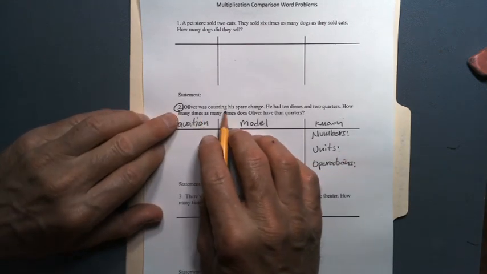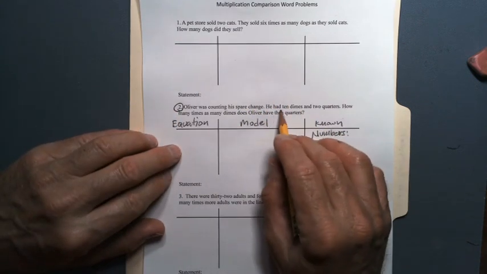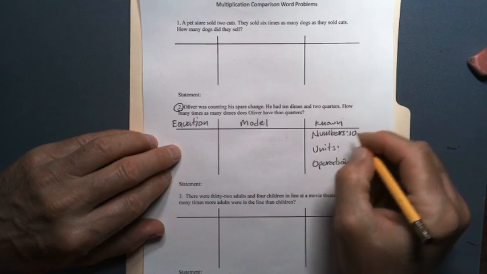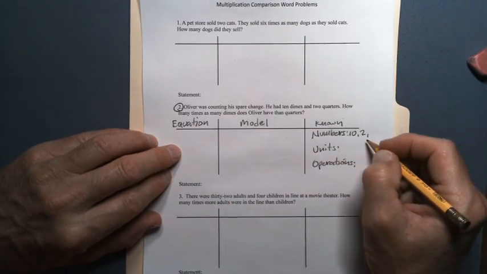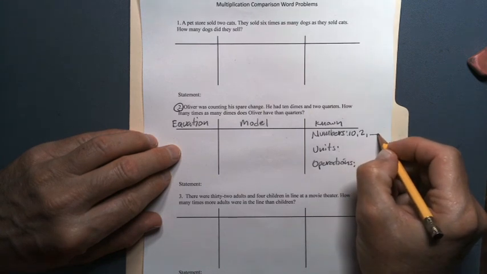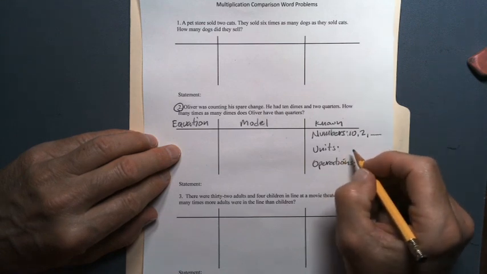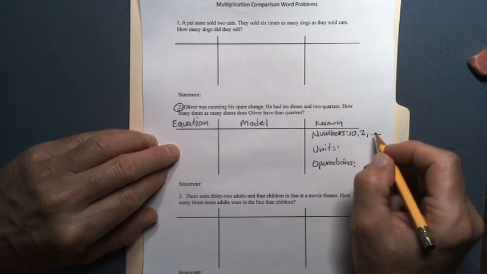So Oliver was counting his spare change. So Oliver has spare change in his pocket. He's counting. He had 10 dimes and 2 quarters. That's it. That was easy. Now remember, there's going to be some unknown number over here that we don't know about. Mr. Buddinger's 3-number principle. We're going to have to arrange these numbers in a way that is going to give us this answer, and that's the hard part.